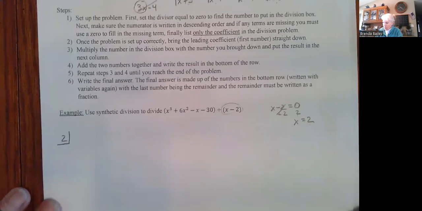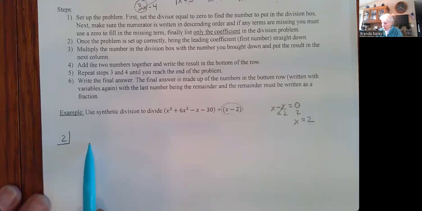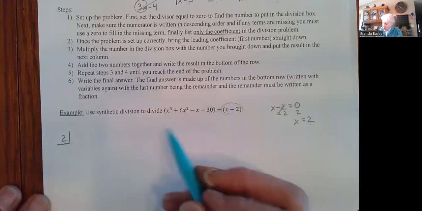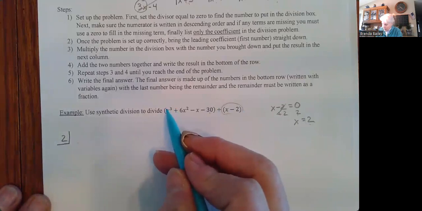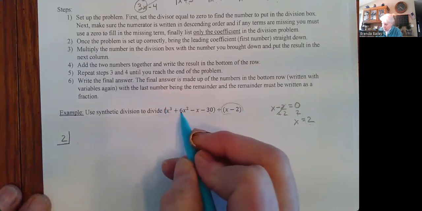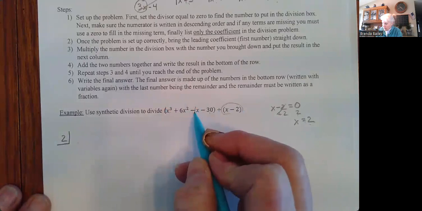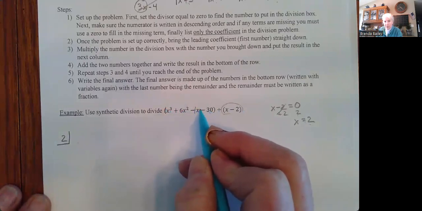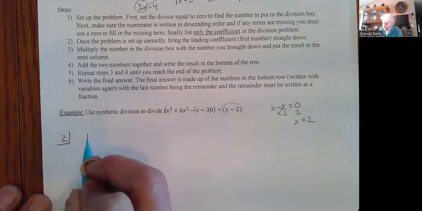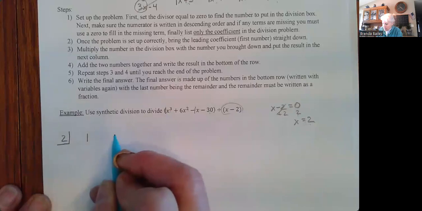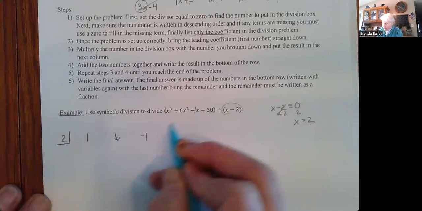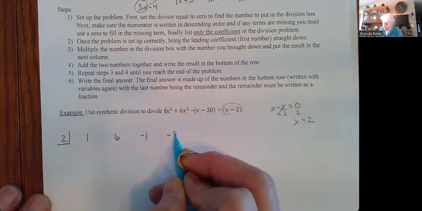Now, we're going to list the coefficients without the variables. So we've got the coefficient of 1, 6, -1, -30. We are not missing any exponents, so we don't have to put a 0 anywhere. So we have 1, a little space, 6, a little space, -1, -30.